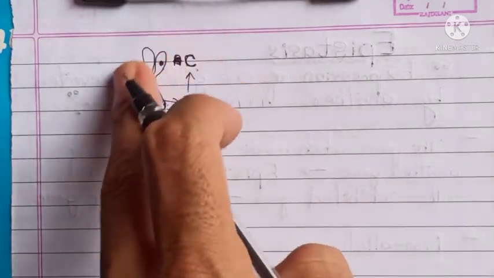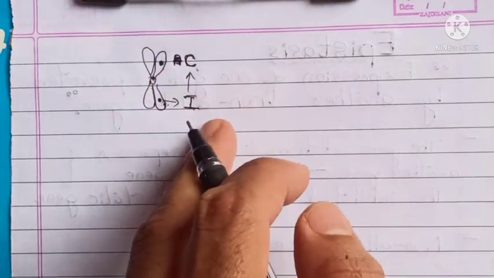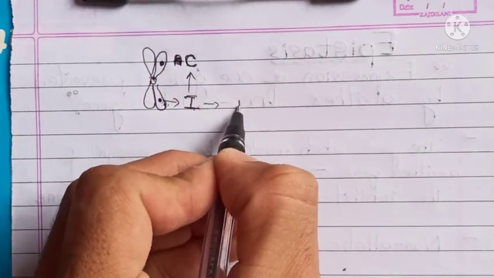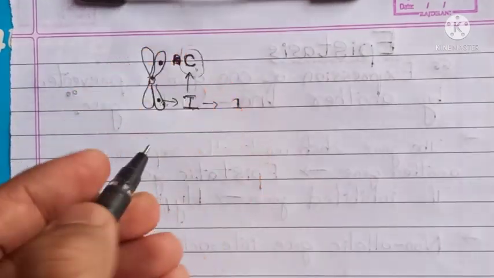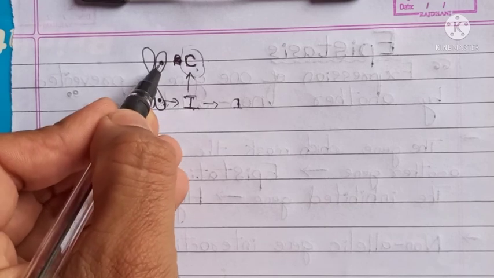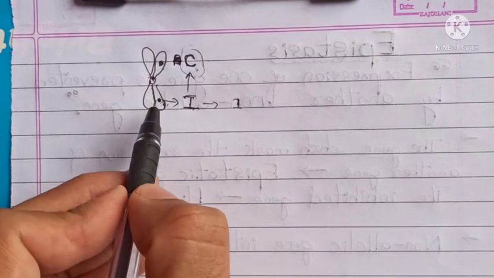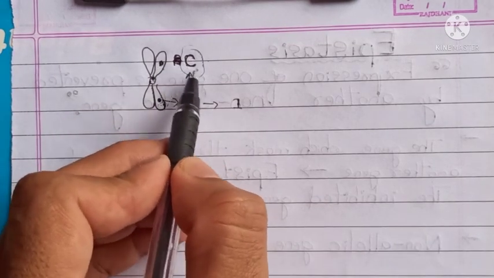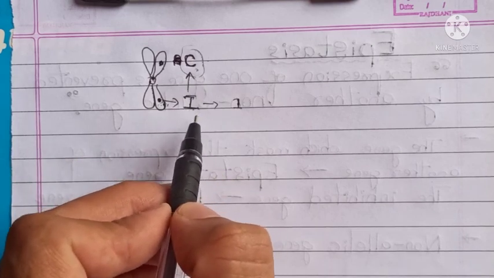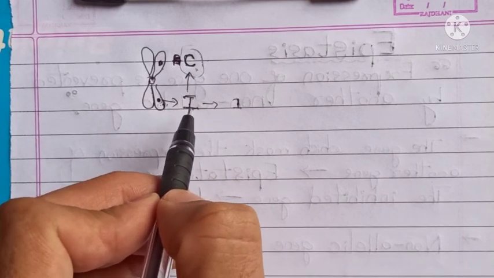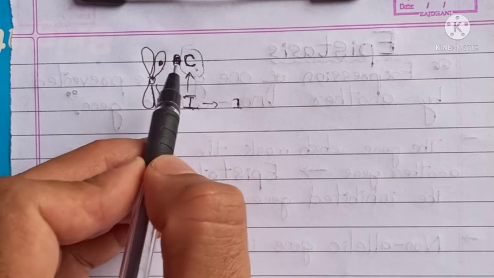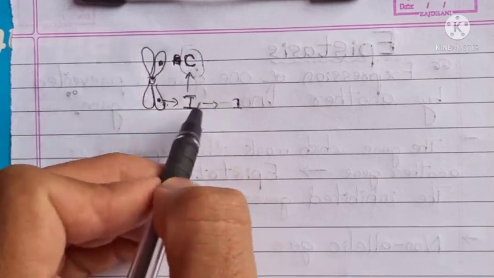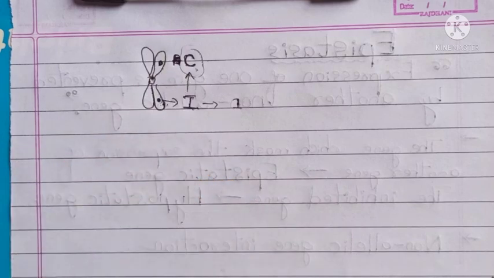So this is the phenomenon called epistasis, in which one gene controls the expression of another gene located at a different locus. Even though the C gene is not at all concerned with the I gene, the I gene is controlling the expression of the C gene. Therefore this is referred to as epistasis.